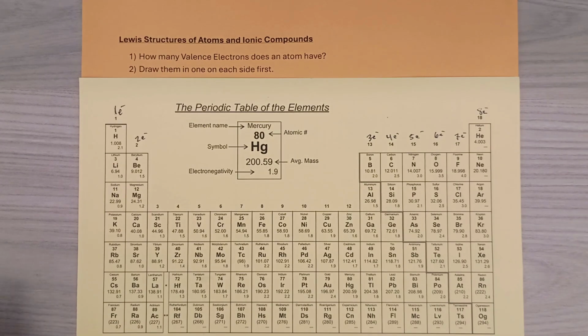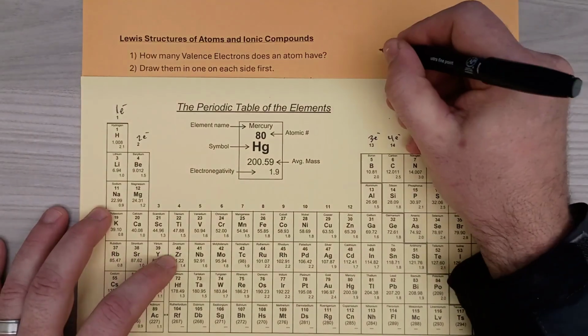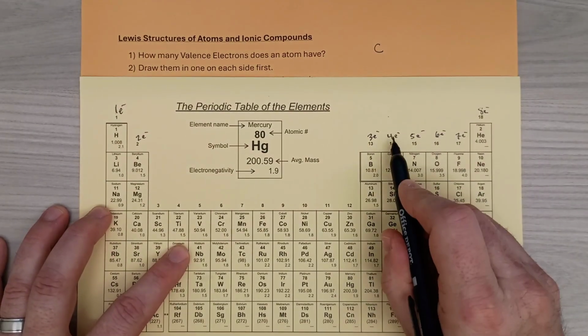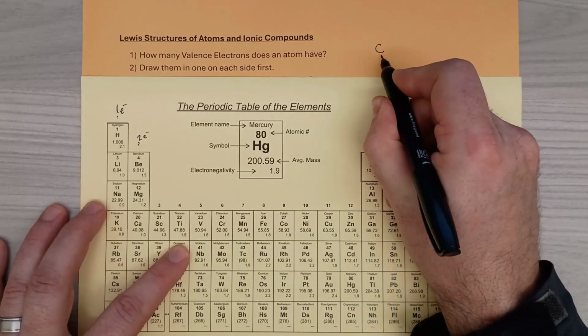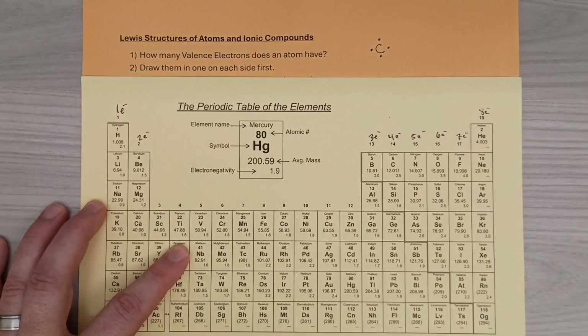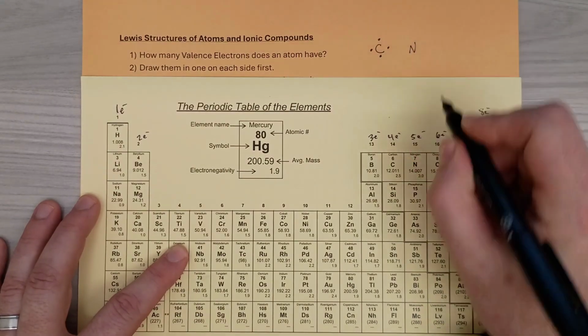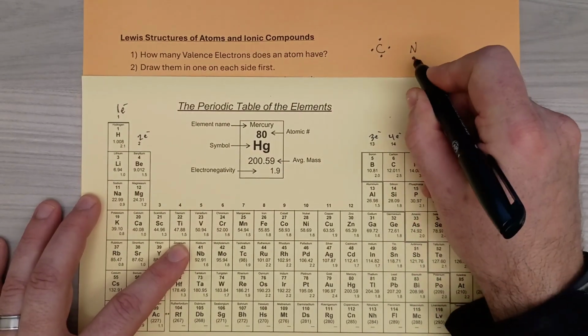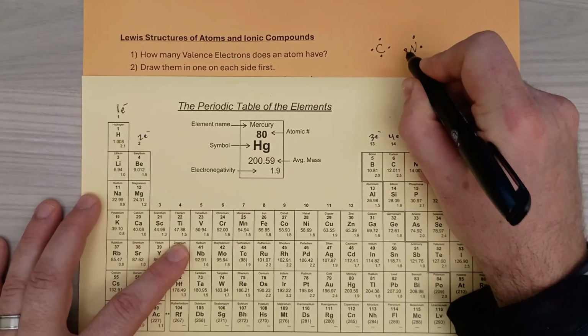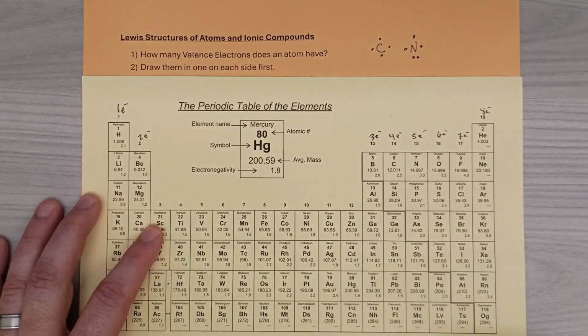So let's pick an atom at random. Carbon. What's its Lewis structure? Well, draw carbon. It has four valence electrons. Draw them in as dots. 1, 2, 3, 4. And that is the Lewis structure for carbon. Nitrogen has 5. 1, 2, 3, 4. And then the fifth one can go anywhere. It doesn't matter. Let's put it right there, 5.